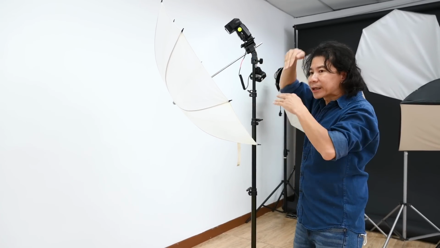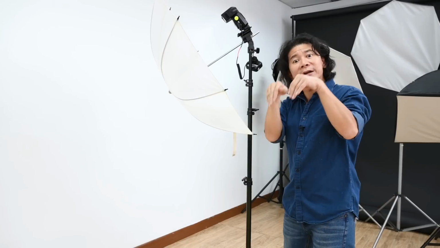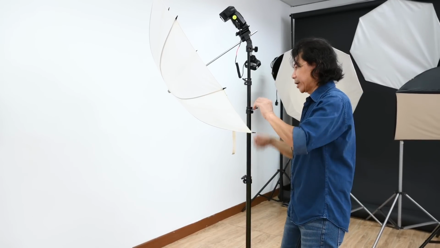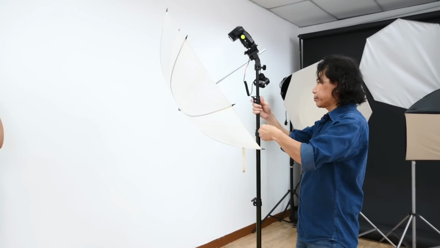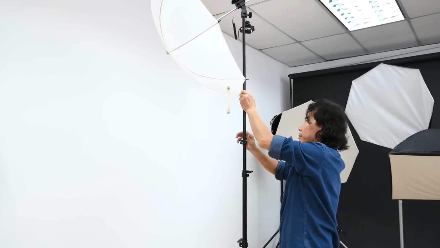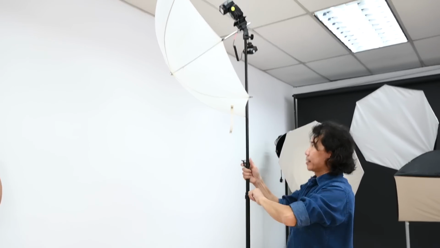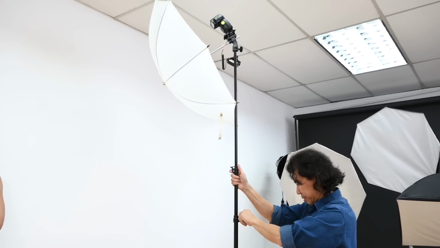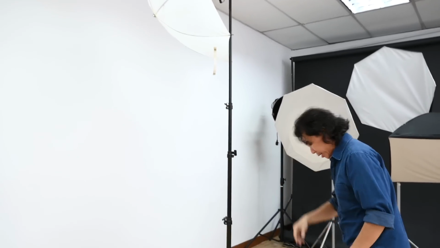The idea of having the light going down is that shadow will then go down. So we're going to have this up. Okay. And higher up. Alright, so yeah, you can do that pose.